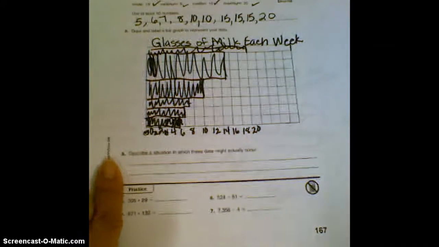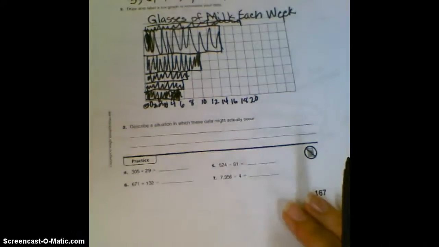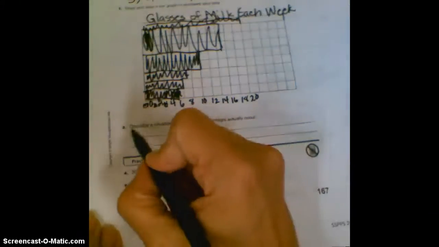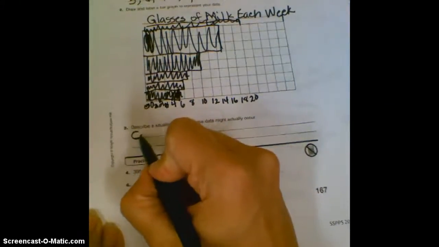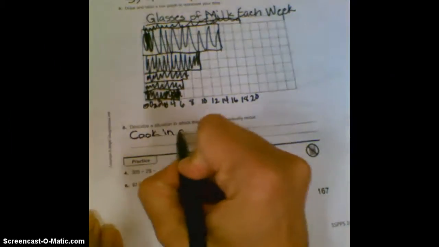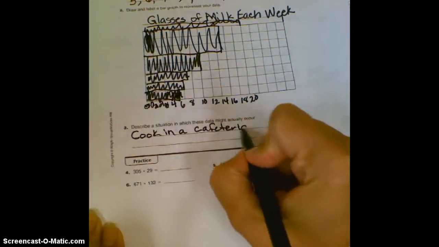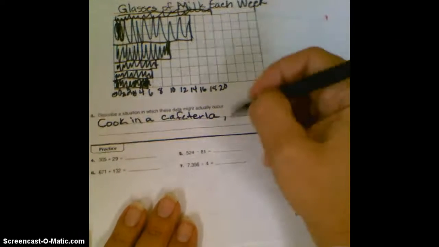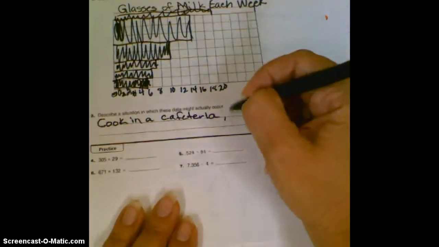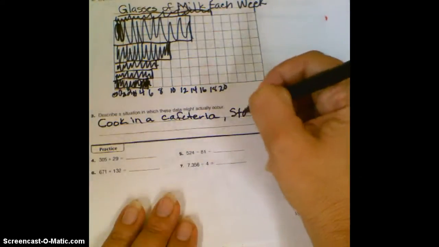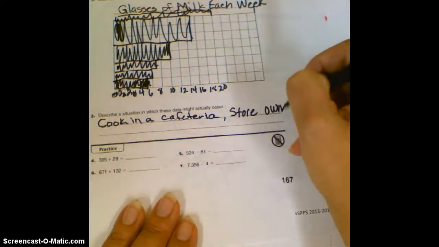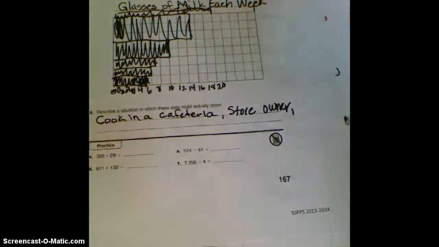Okay. And now it says describe a situation when this data might actually occur. One situation might be if you were a cook in the cafeteria. Another time you might use it is if you were working in a store or something where you need to buy dairy products. And anything else you can think of. Now, I did milk. You might be doing something else.